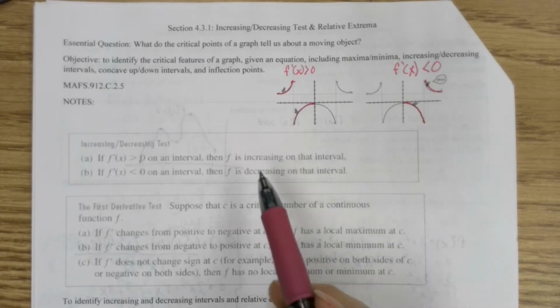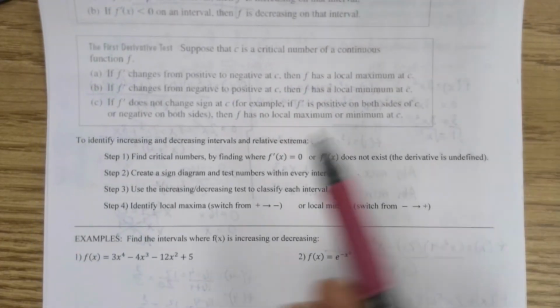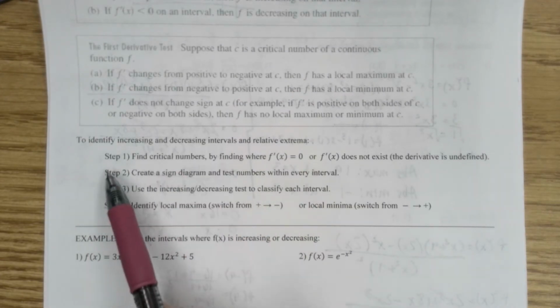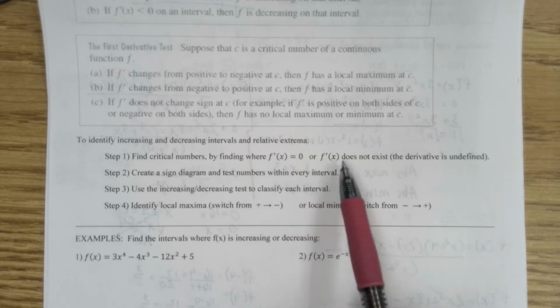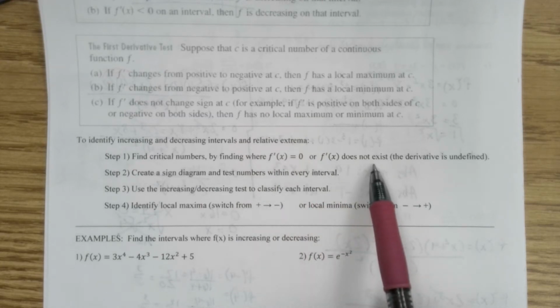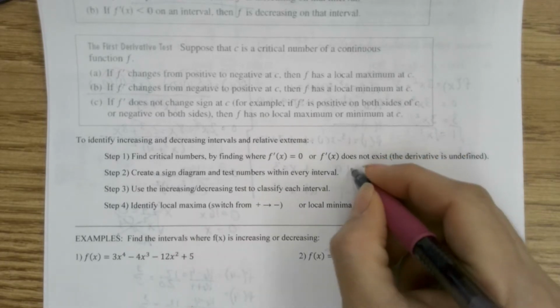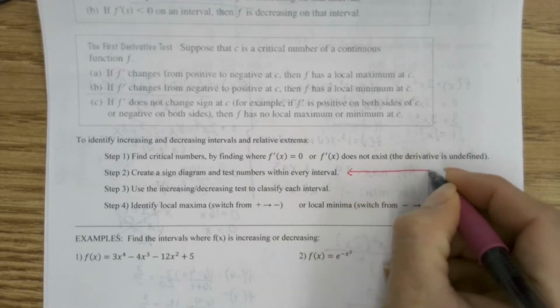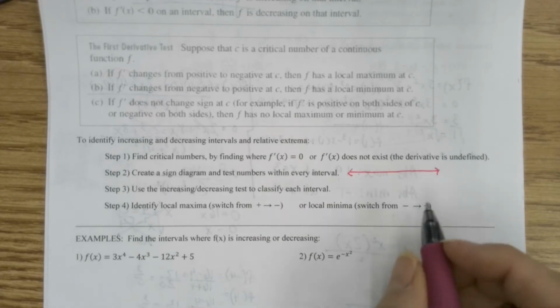So how will we go about doing that? Well, we have some steps down here. So the first step is going to be to find the critical values, which we know happens when the derivative is 0 or when the derivative doesn't exist. And then we will create a sign diagram. You guys remember a sign diagram? We used that when we were talking about velocity of a moving object and an object moving forward or backwards.